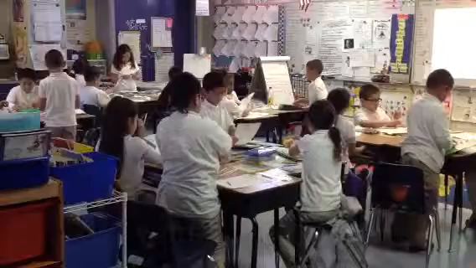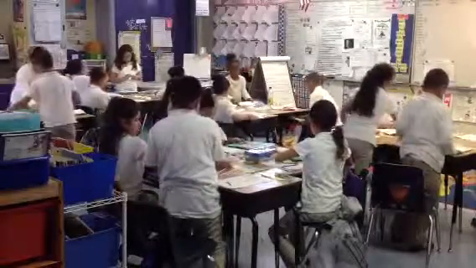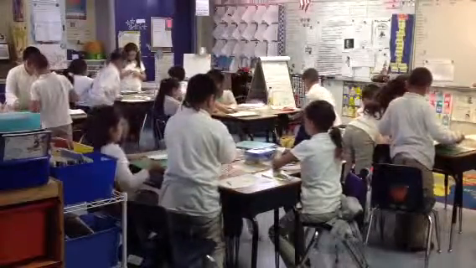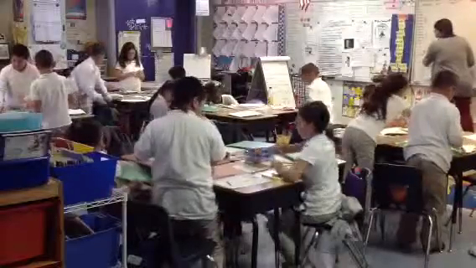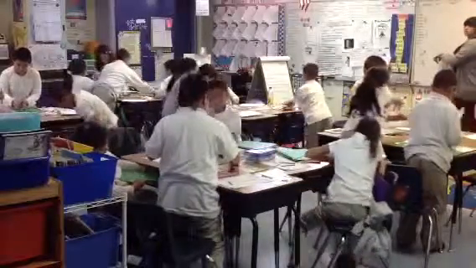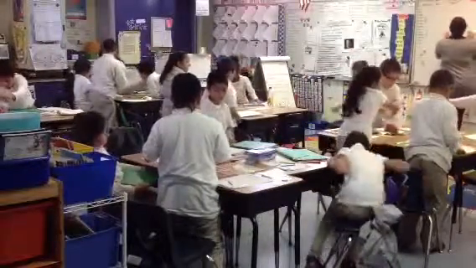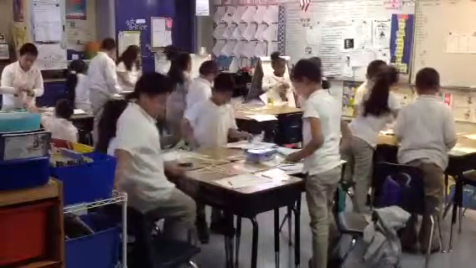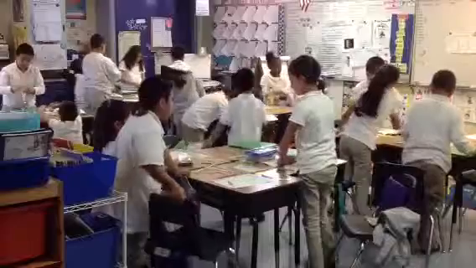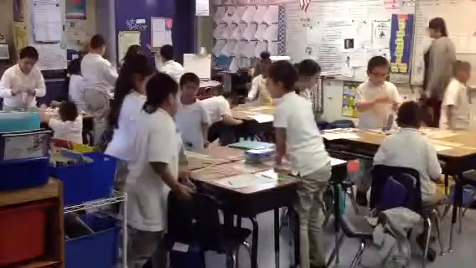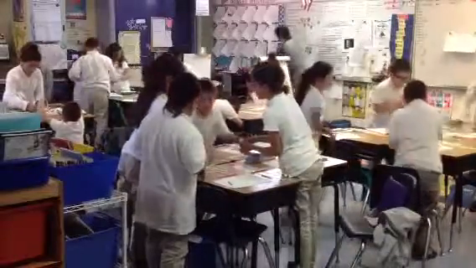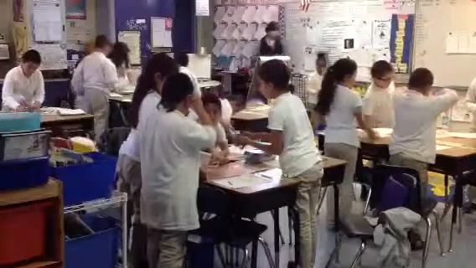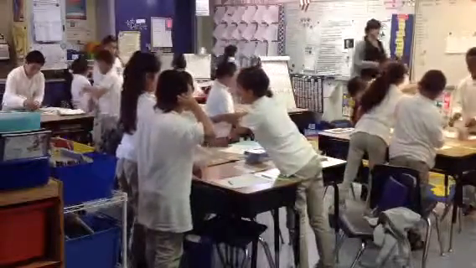Right away, I'm noticing how silent it is as we're doing this transition. So one is working together. They're working off their back.